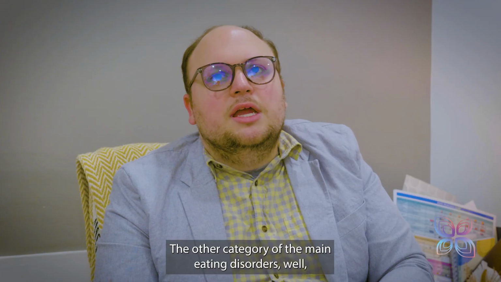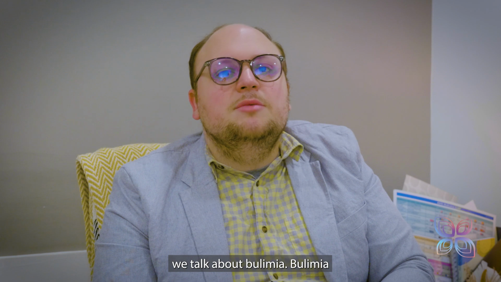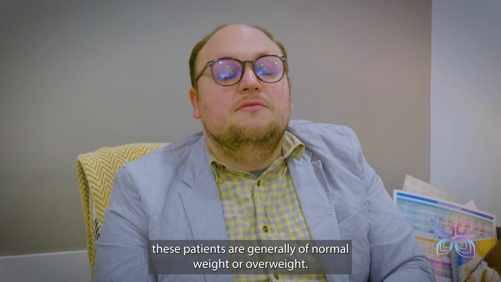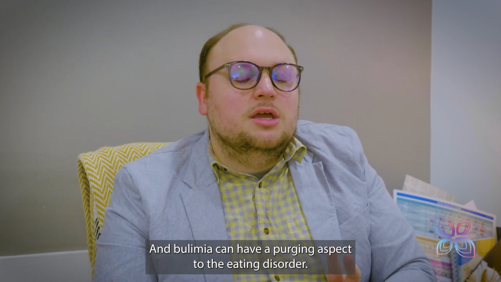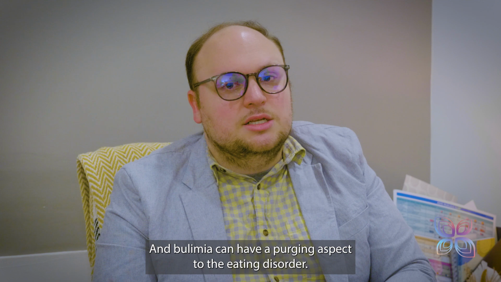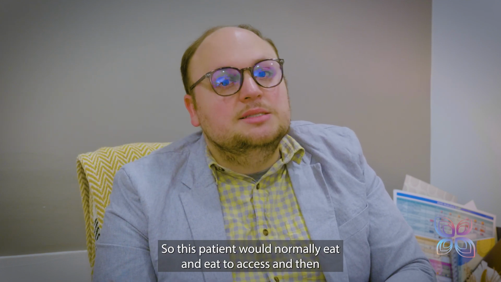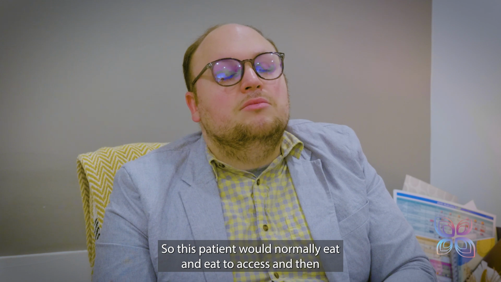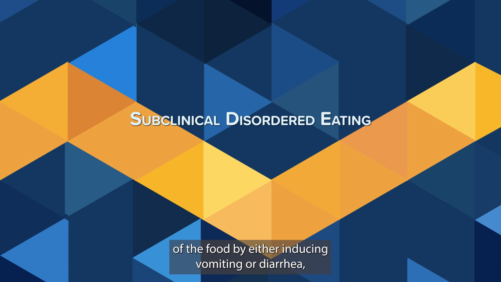The other category of the main eating disorders is bulimia. These patients are generally of normal weight or overweight, and bulimia can have a purging aspect to the eating disorder. So this patient would normally eat to excess and then rid themselves of the food by either inducing vomiting or diarrhea.